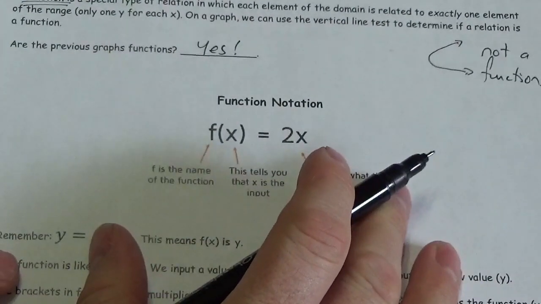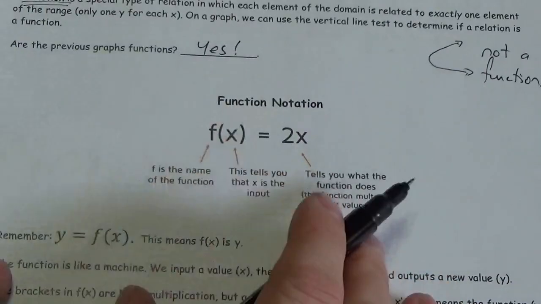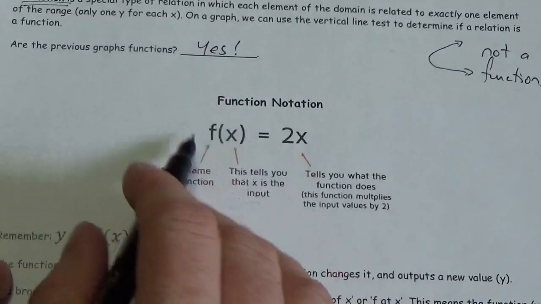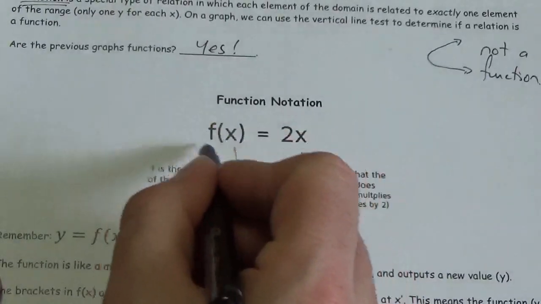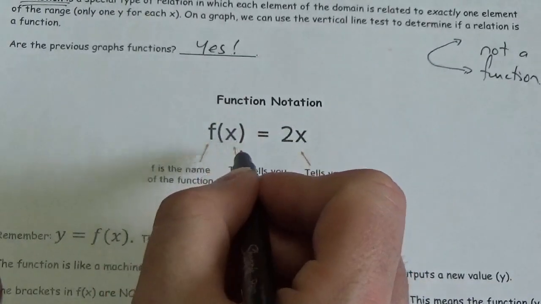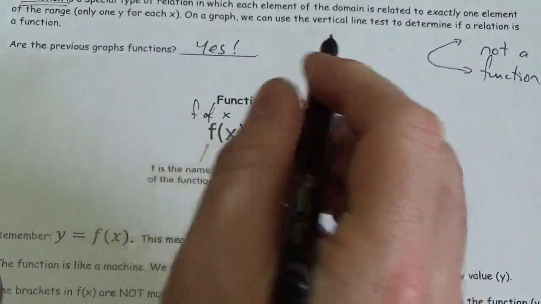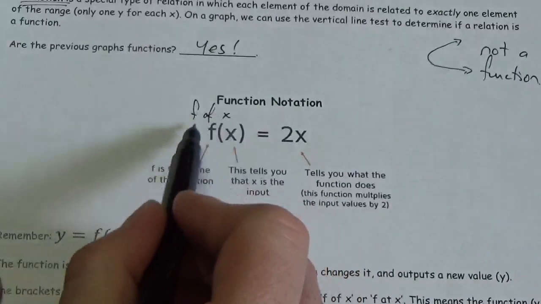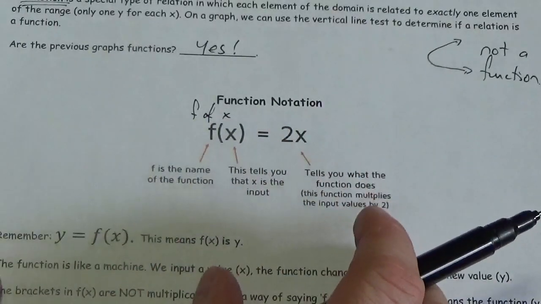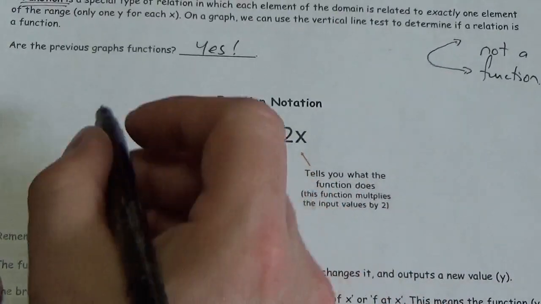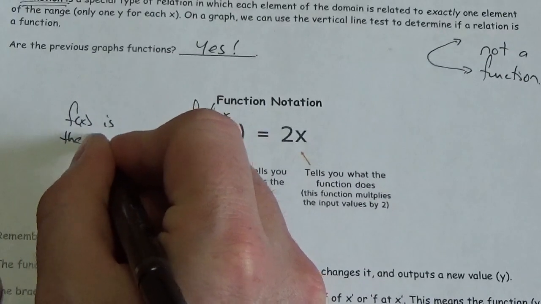The next thing I want to make sure that we're comfortable with is this idea of function notation, and I want to make sure that this is really clear to everybody. This is pronounced as f of x or f at x. F of x. And these symbols all together take the place of the dependent variable. F of x is the dependent variable.